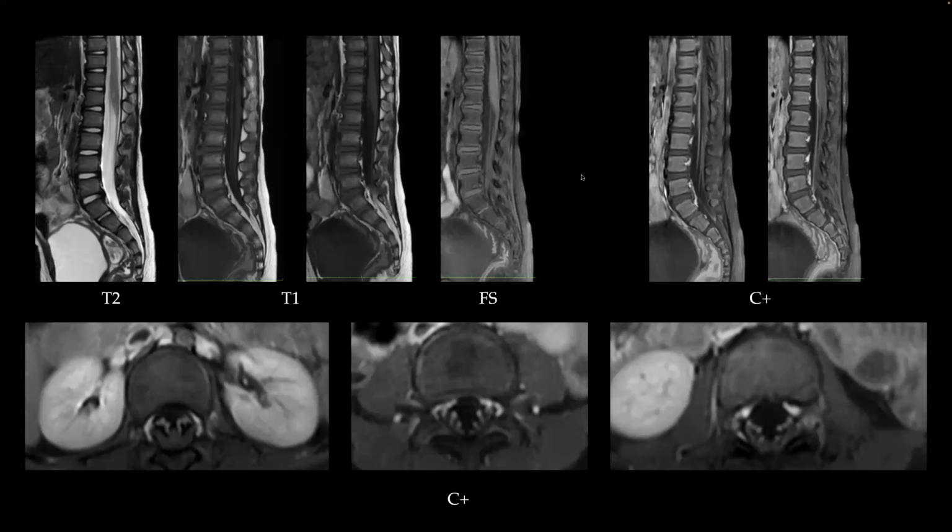I would like to make a small comment that this case had bladder and bowel involvement. Am I right, sir?